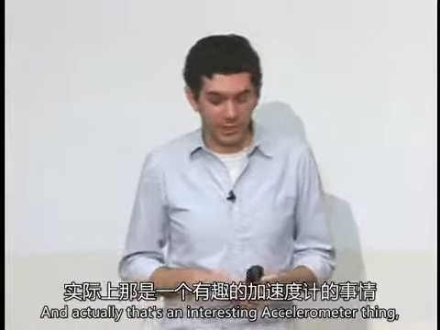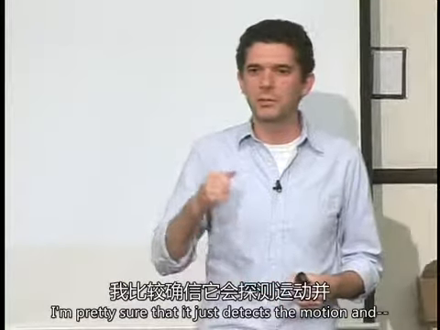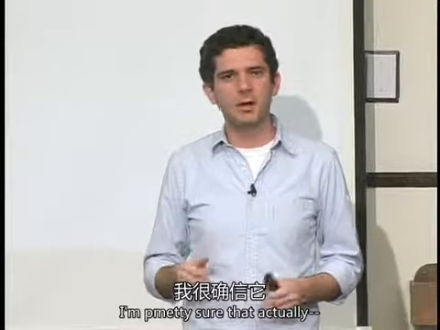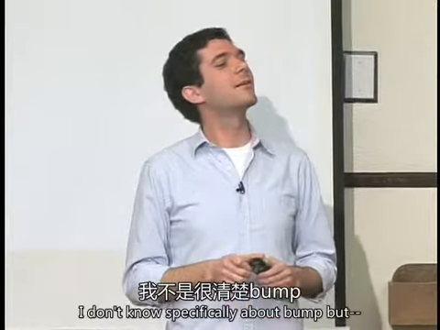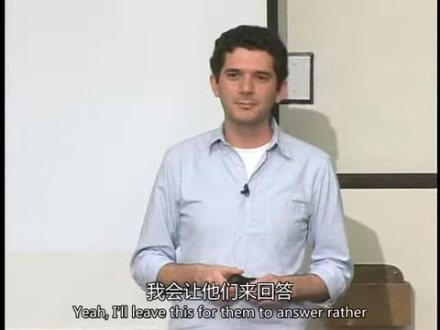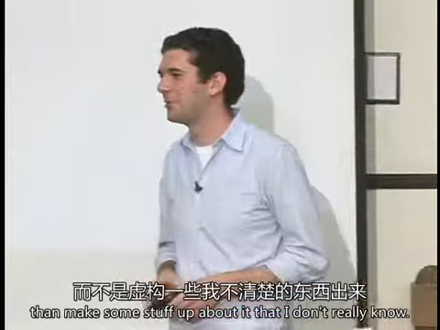Question is, how do apps like Bump work? And actually, that's just an accelerometer thing, I think. I'm pretty sure that it just detects the motion. I don't know specifically about Bump. Bump's actually coming in this Friday. Yeah. And we'll talk about their API. Nice. Bump's coming in? Yes. The Friday section is Bump, and they're going to discuss the API if you want to use it in your project. Yeah, I'll leave it to them to answer rather than make some stuff up about it that I don't really know.